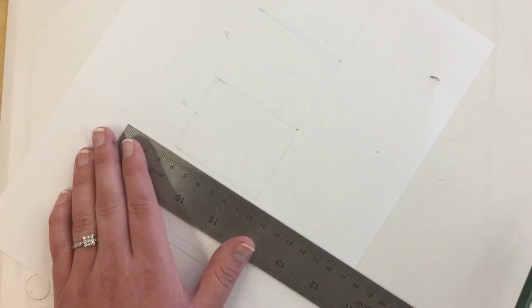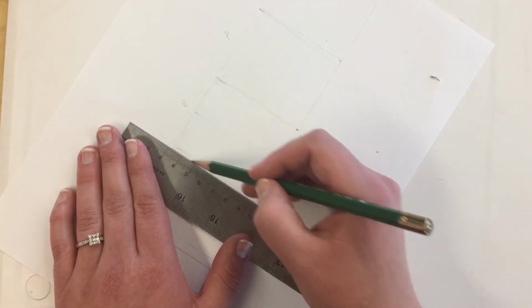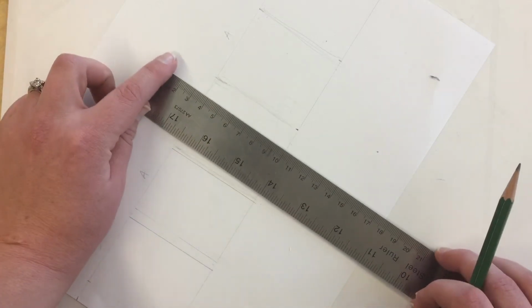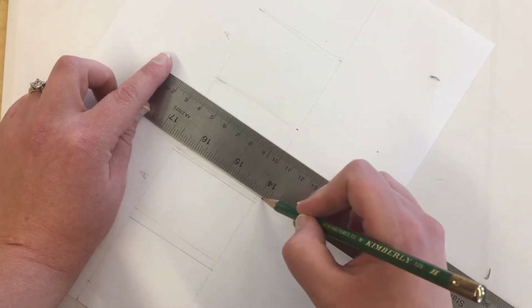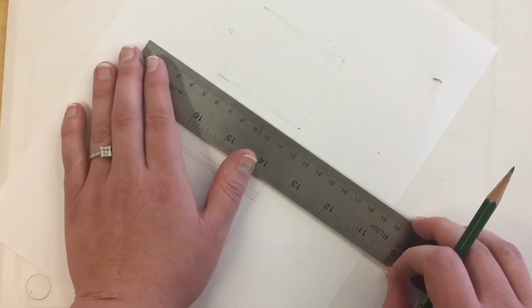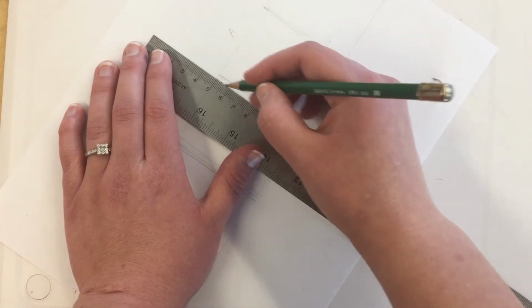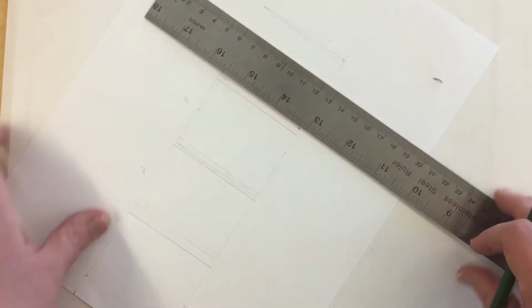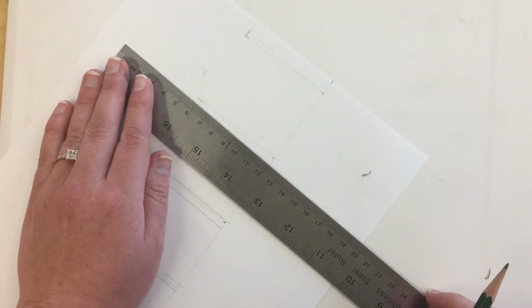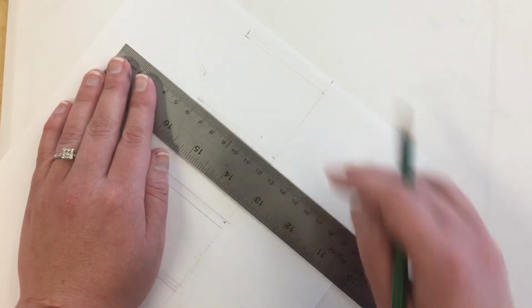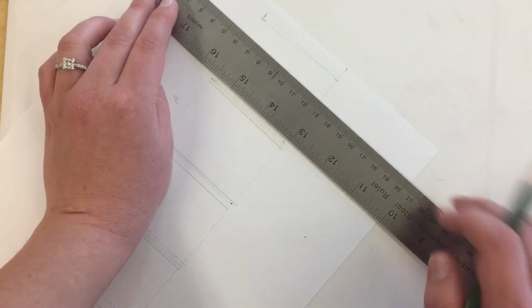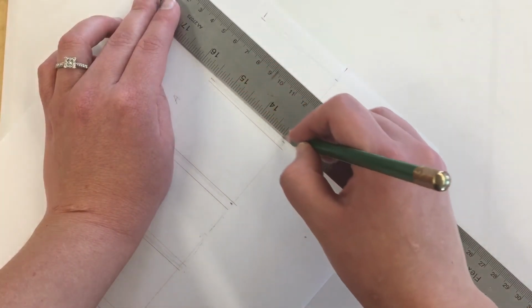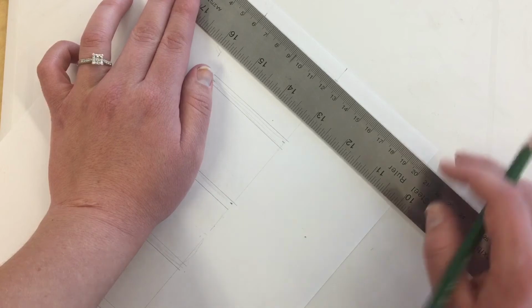So I'm going to do that with my other letters. If you have fewer letters, you can make the space bigger. If you have a lot of letters, you'll need to make it a little bit smaller. But try to get it to be about the same between each of them. You also want to make sure that your letter boxes are not touching the edge of the paper.